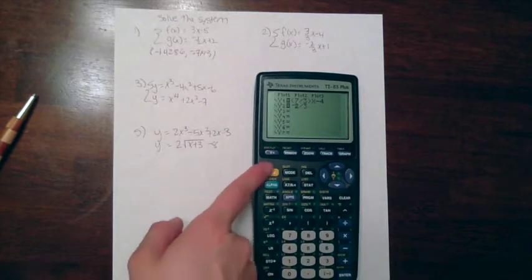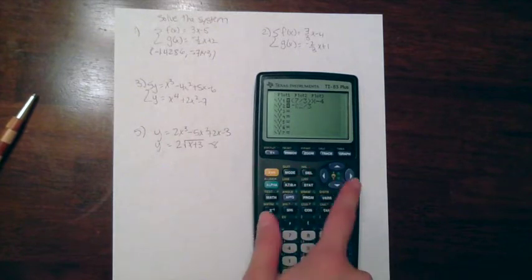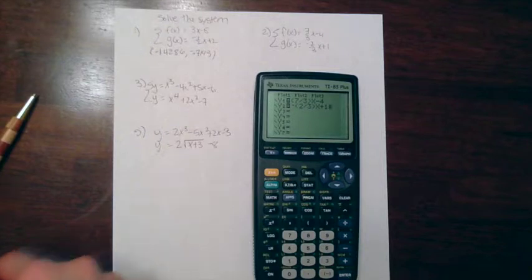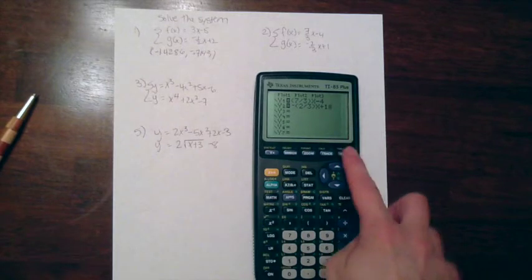If you forget to do parentheses, you can do second insert and then do a parenthesis. Then it won't write over it. It's just like the write over function in Microsoft Word. Negative 2/3 x plus 1. So I hit graph.